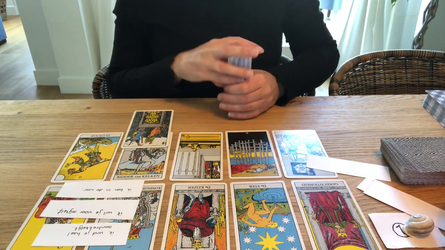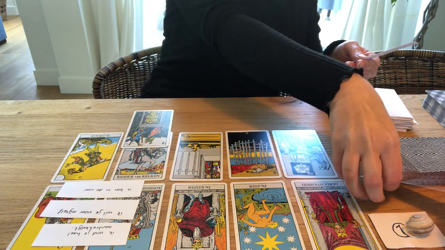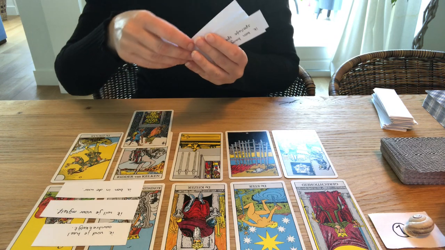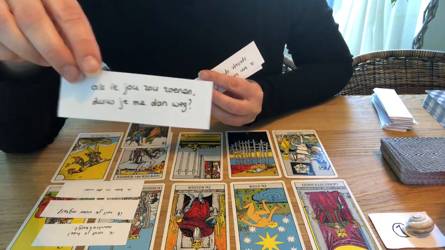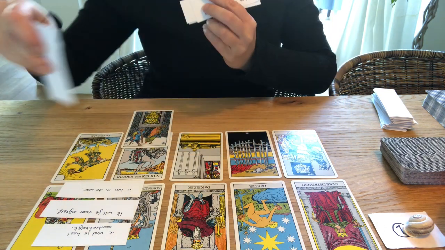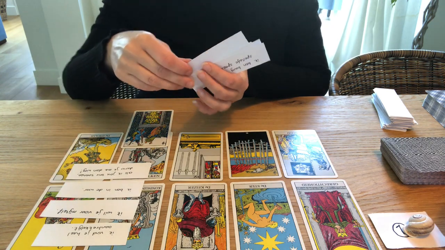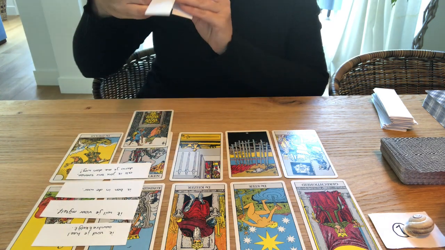These messages are just flying out. Okay, I've got enough now. I've got another 5. All right, I'm going to read them to you. Okay, it says here, if I were to kiss you or to try and kiss you, would you push me away? So they are definitely uncertain about if this is mutual or not. I fantasize about you. All right.